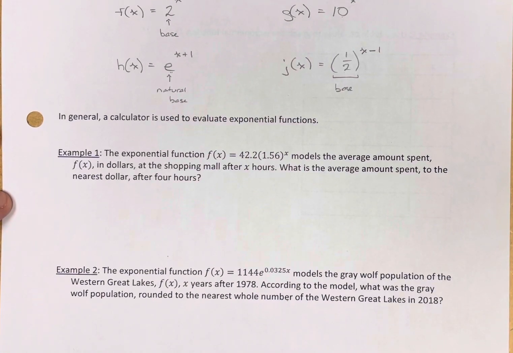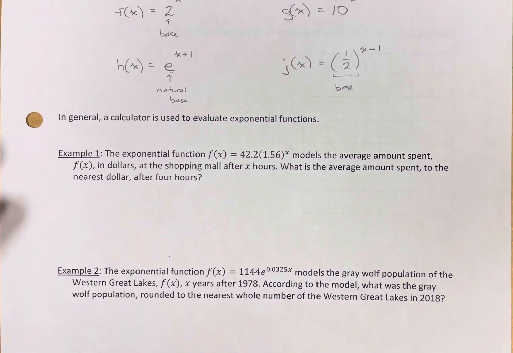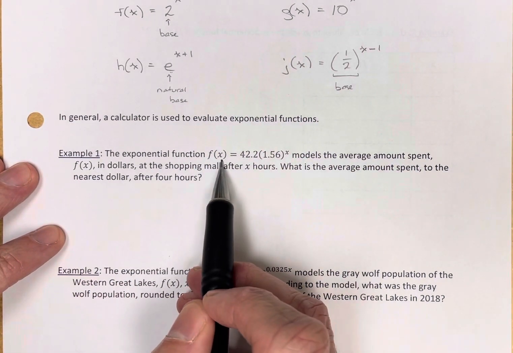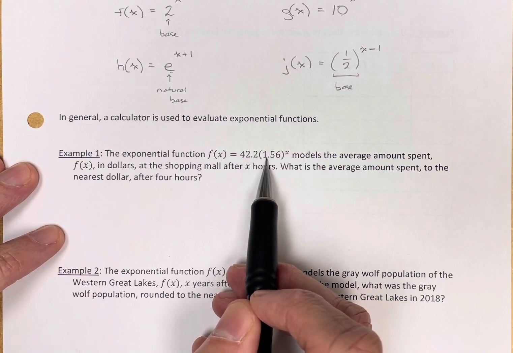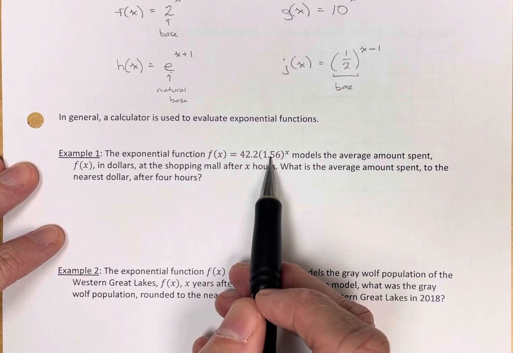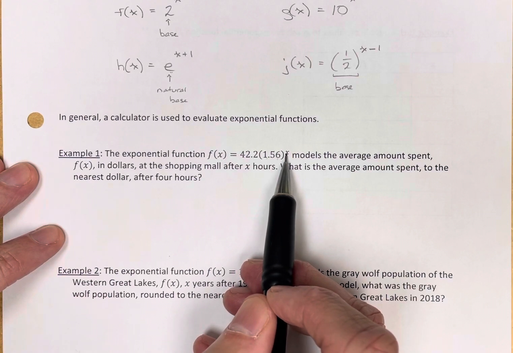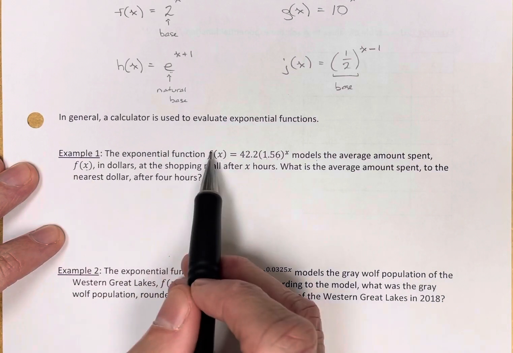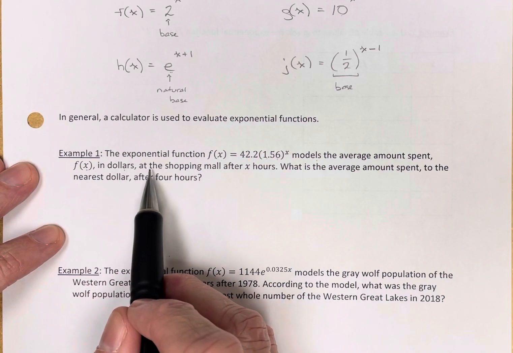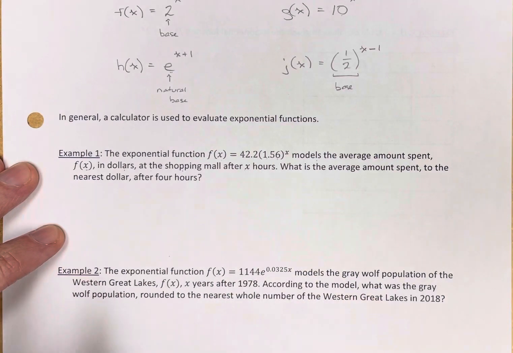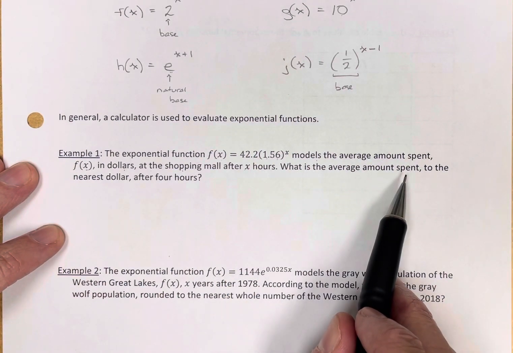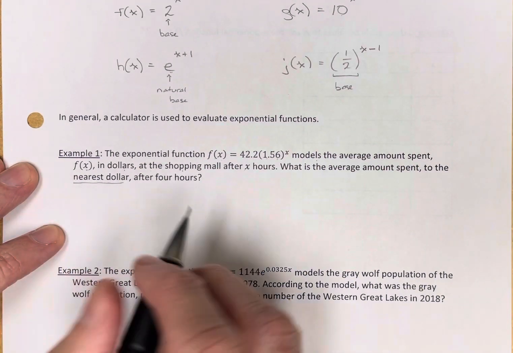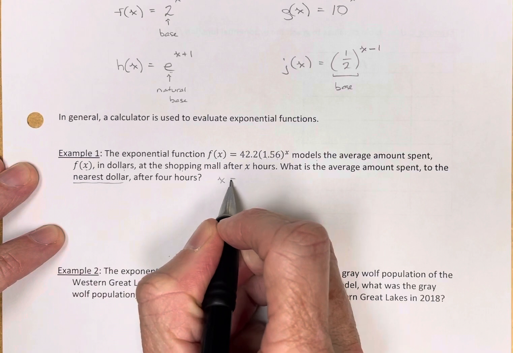Okay, I got 2 examples, and I'll do that with you. Use the calculator to answer these questions. The exponential function f of x is equal to 42.2 times 1.56 to the x models the average amount spent, which is the f of x, the amount spent in dollars, at the shopping mall after x hours. What is the average amount spent to the nearest dollar after 4 hours? So x is equal to 4.